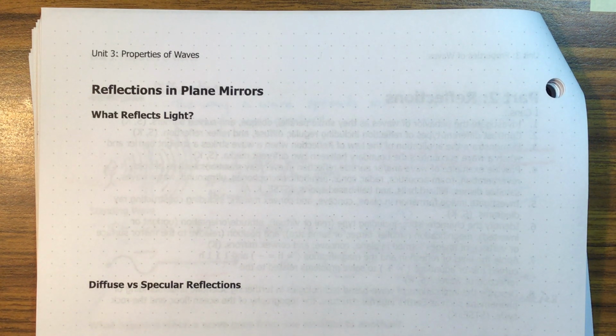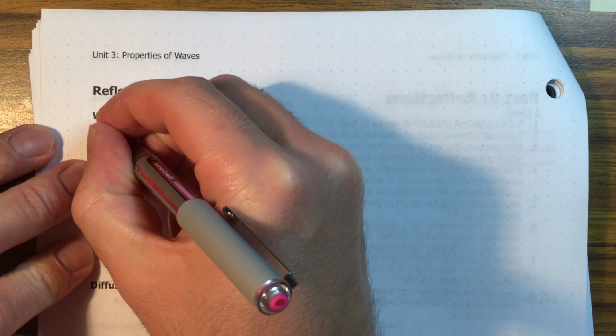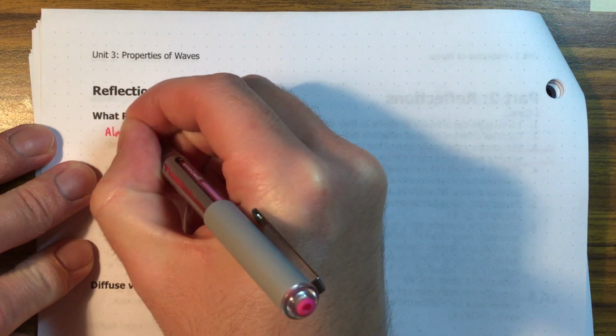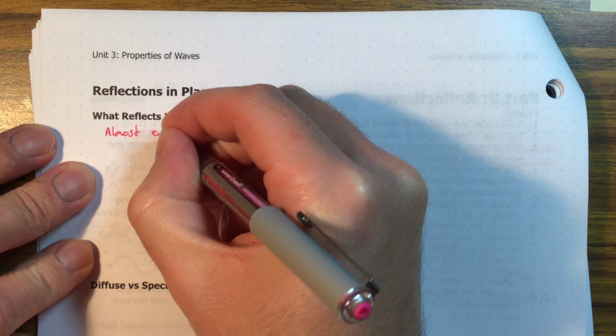Let's take a look at section 2 for this unit. We're going to look at reflections. All right, so the first question we need to ask is what reflects light? And the answer to that is almost everything reflects light.